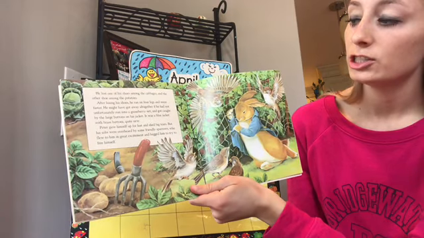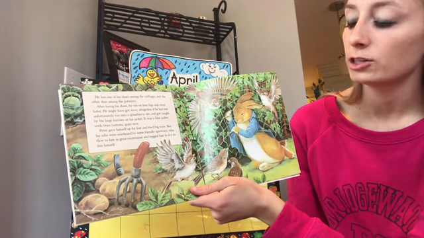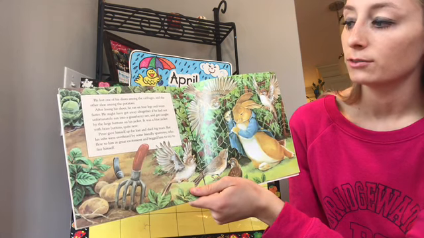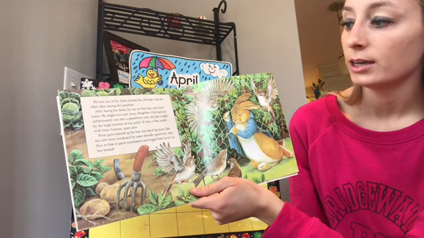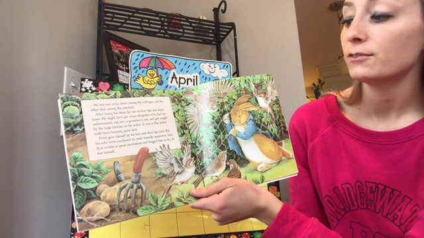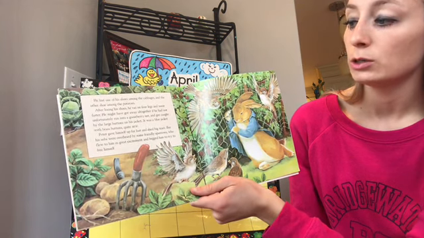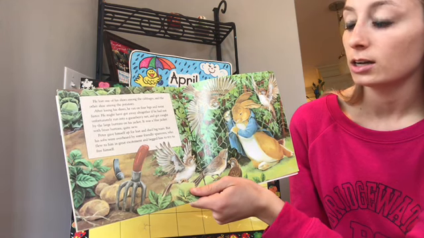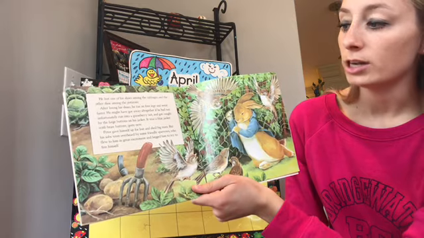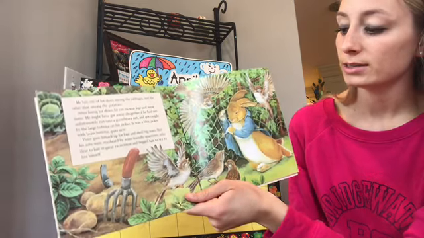He lost one of his shoes among the cabbages and the other shoe among the potatoes. After losing his shoes, he ran on 4 legs and went faster. He might have got away altogether if he had not, unfortunately, run into a gooseberry net and got caught by the large button on his jacket. It was a blue jacket with brass buttons, quite new.